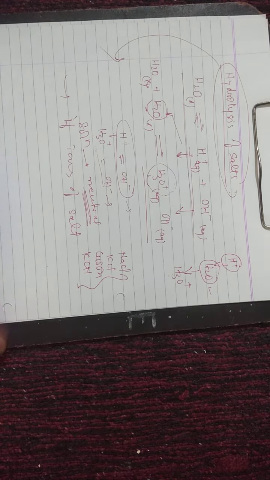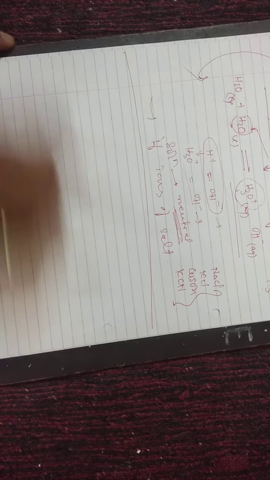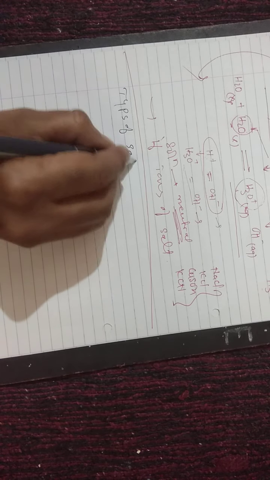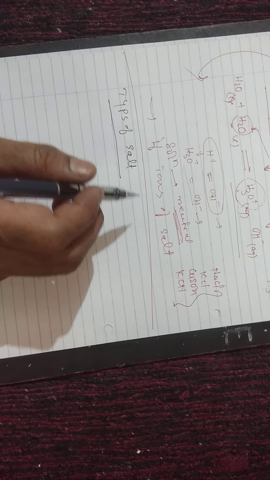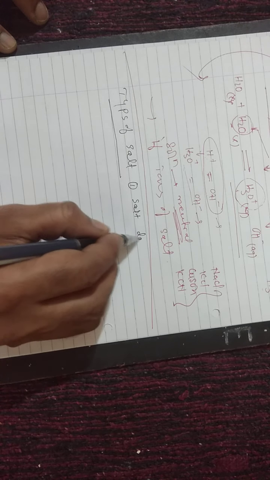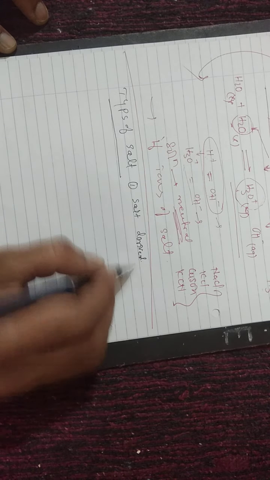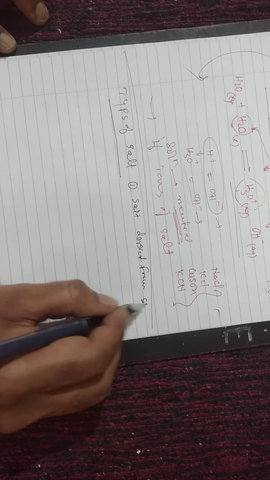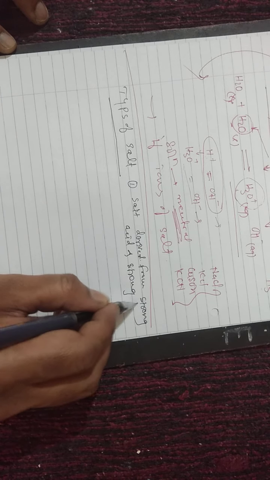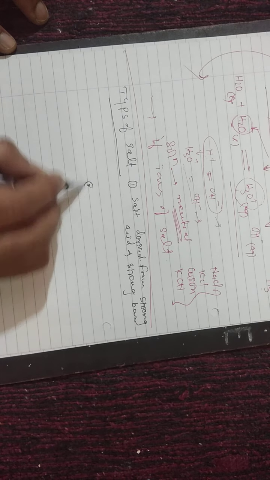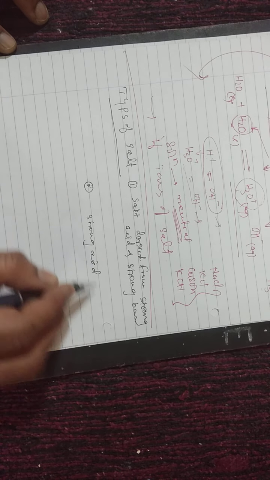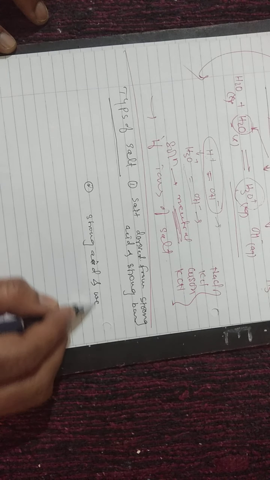Okay, now different types of salts. Types of salt. Number 1, salt derived from strong acid and strong base. Number 2, salt derived from strong acid and weak base.